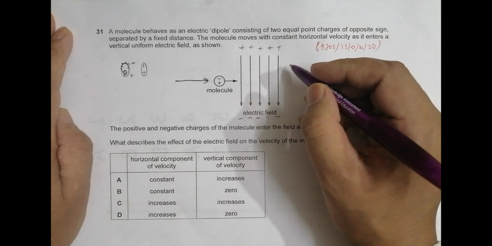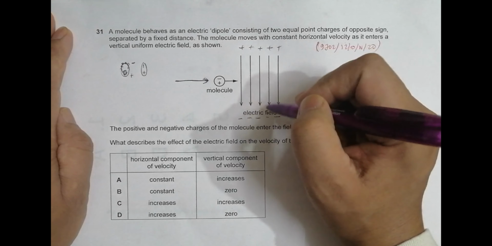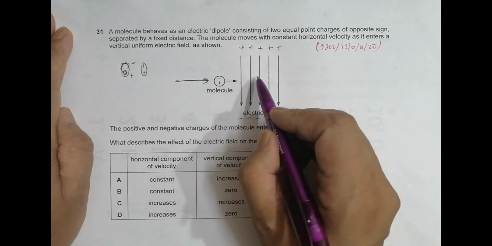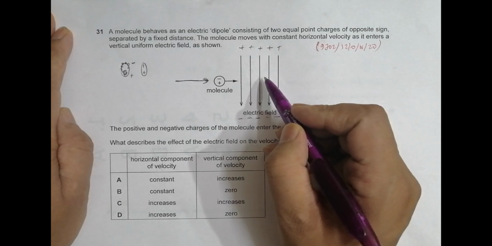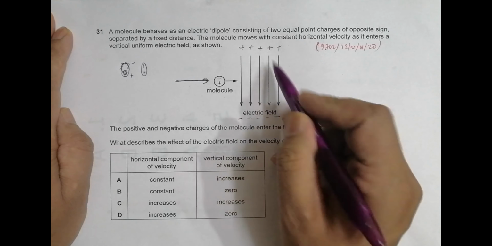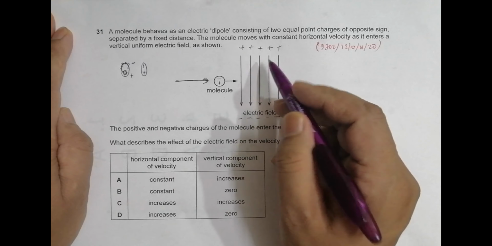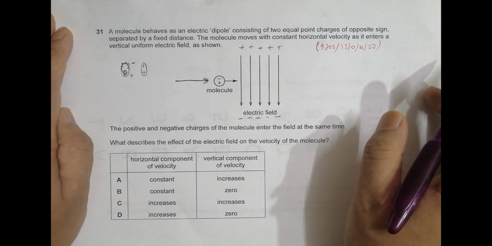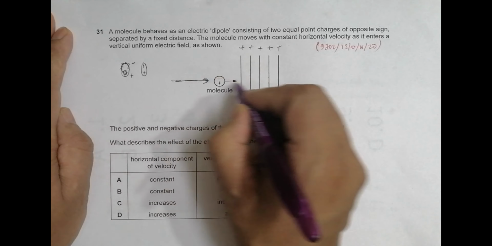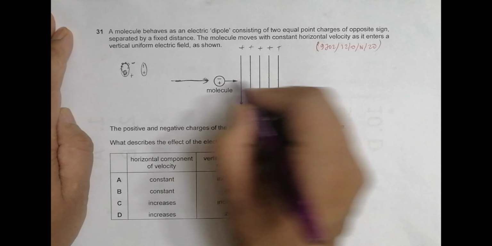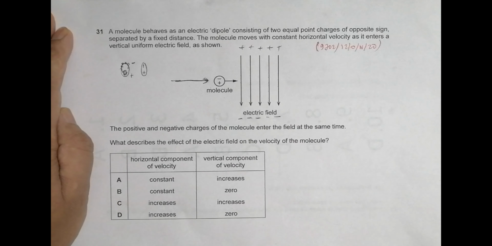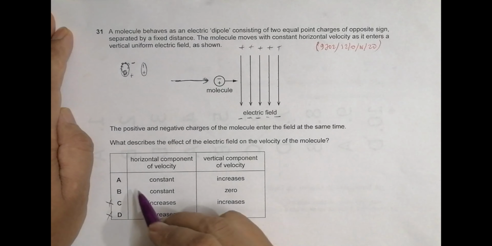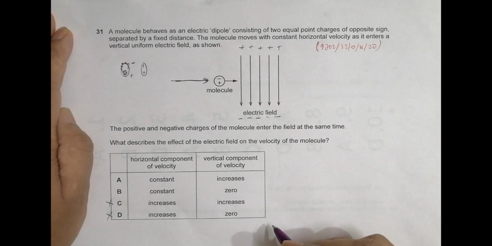So what happens here is the electric field is vertical if you look from this view. So it does not affect any horizontal motion. This vertical field will not affect any horizontal motion of the body. So that's why the horizontal velocity should be constant. If this is horizontal, this velocity should not change. So if I go to the choices, choice C and D disqualify, only A and B remain.